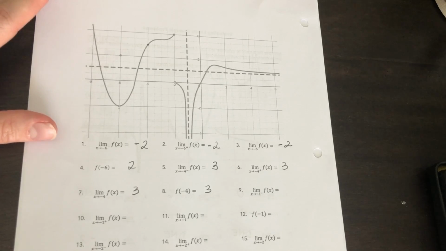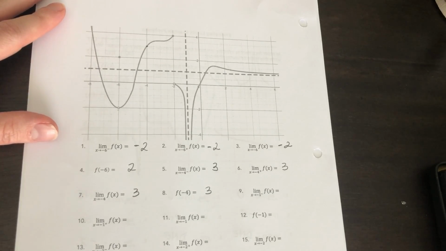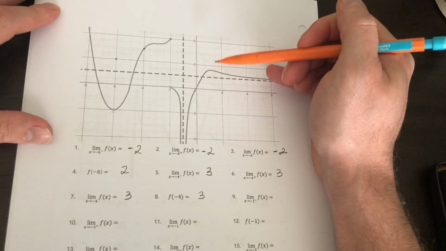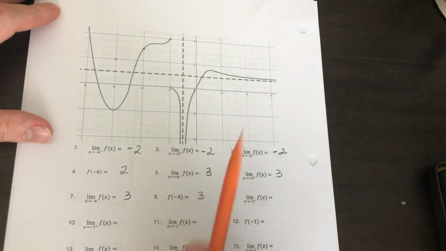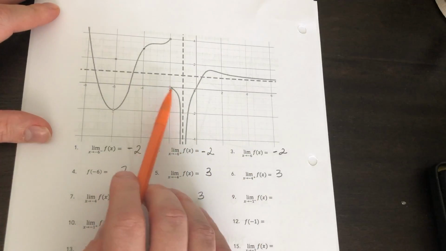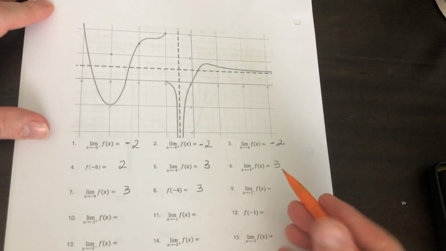Number 9, the limit as x approaches -1 from the left-hand side. So -1 is this line right here, the asymptote. As I go from the left-hand side, it's going to go down to negative infinity.